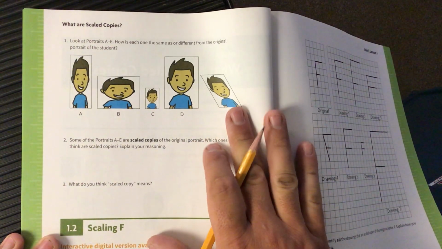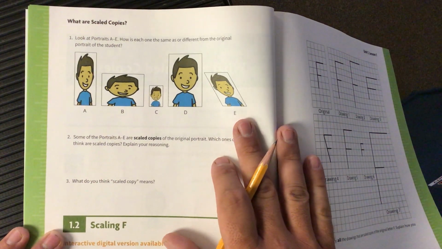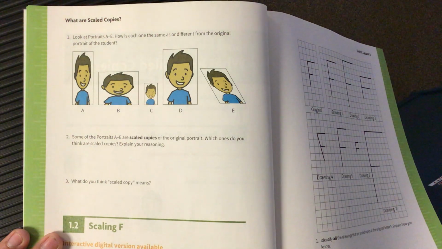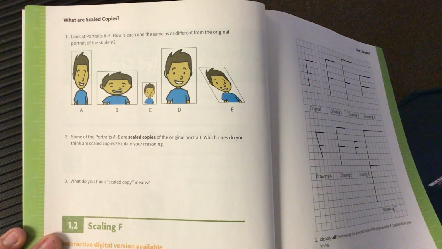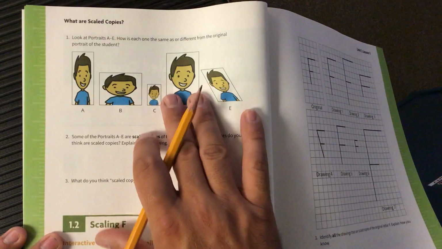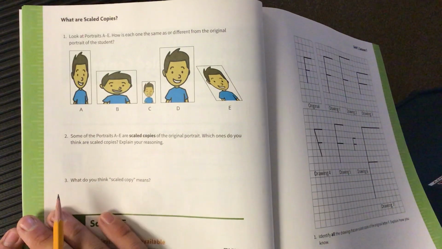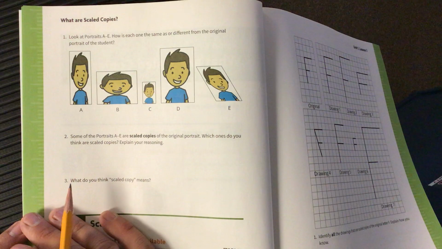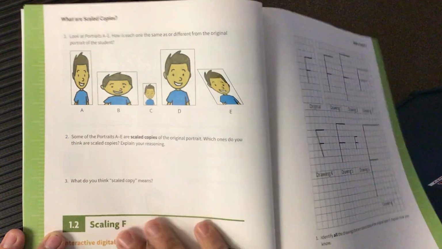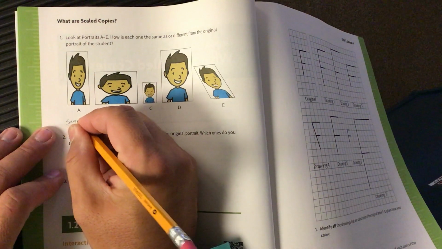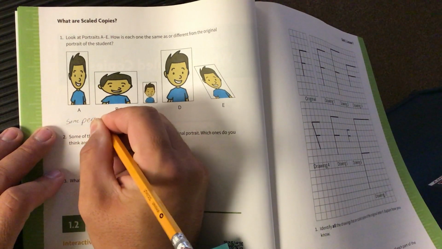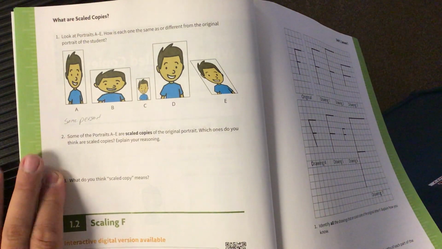How is each one of these the same or different than the original? Again, I encourage you to take good notes. These are your notes and you can use these on the test. Okay? How is each one the same? Let's answer that first. Same person. Okay, same person.